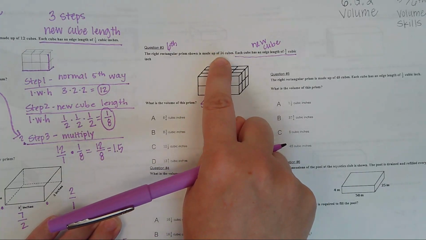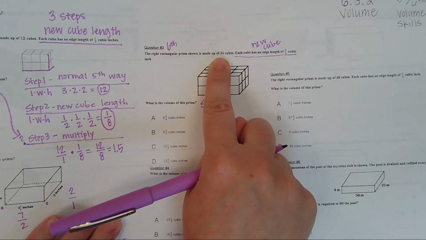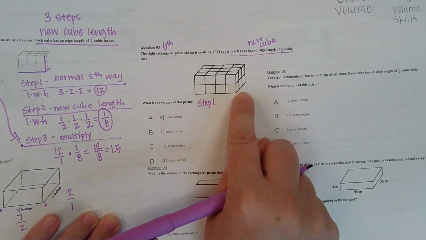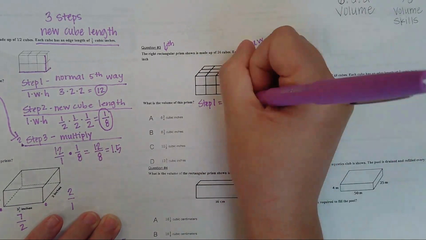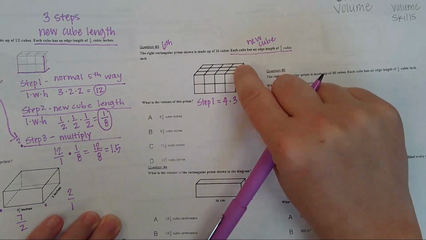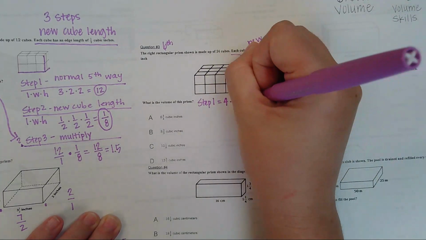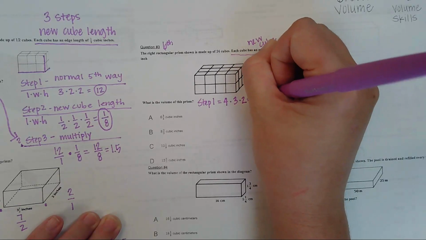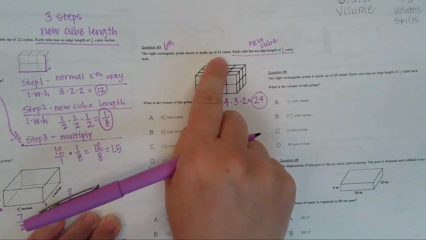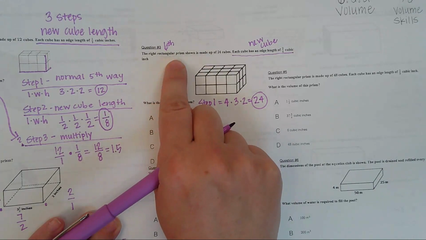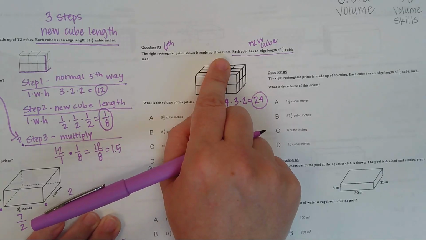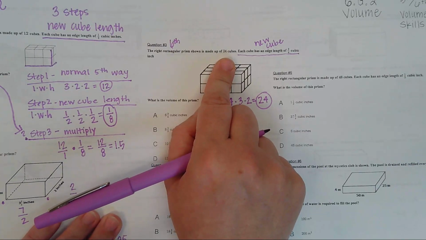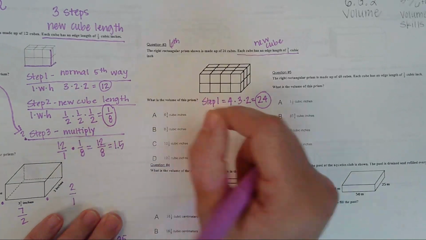What does it already tell you? But we're going to double check. You ready? 4 times 3 times 2. And guess what you get? You can circle it. So do you see up there in the first sentence, it says the right rectangular prism is made up of 24 cubes? That's telling you your 5th grade volume. Okay? Do you need to count on it every time? No, just always double check.